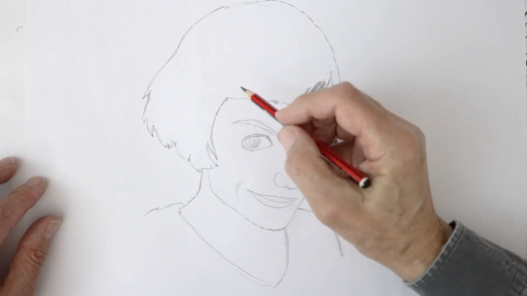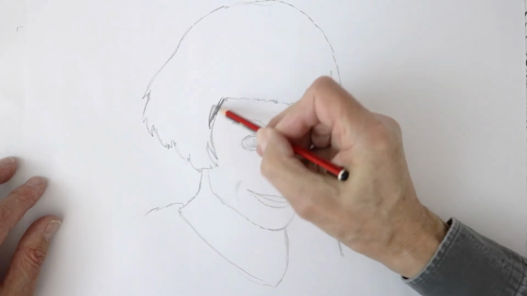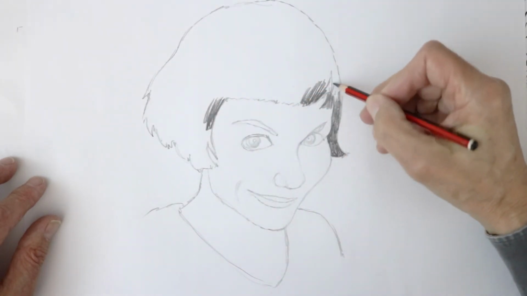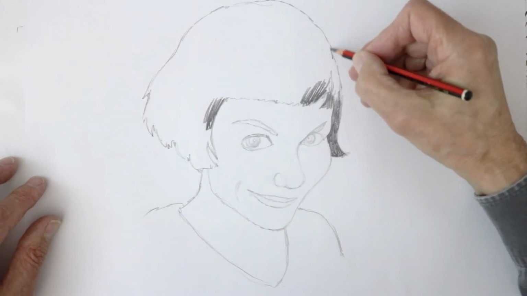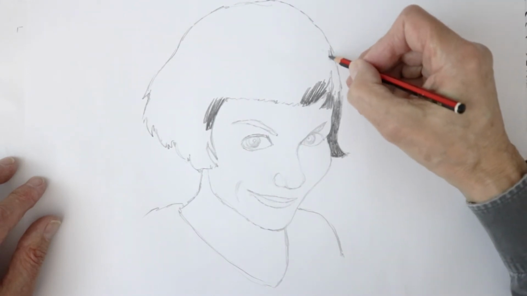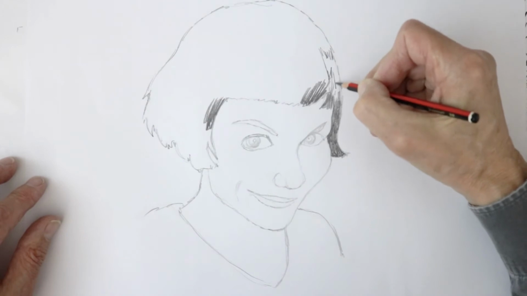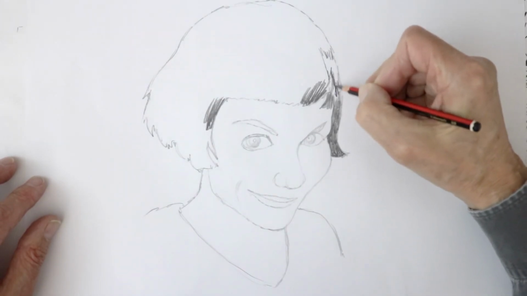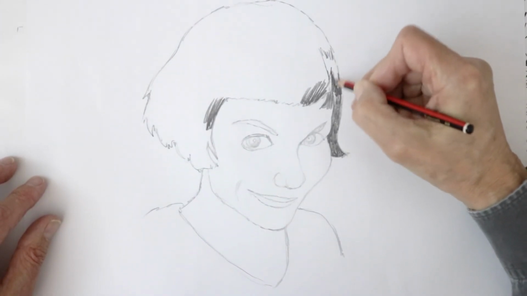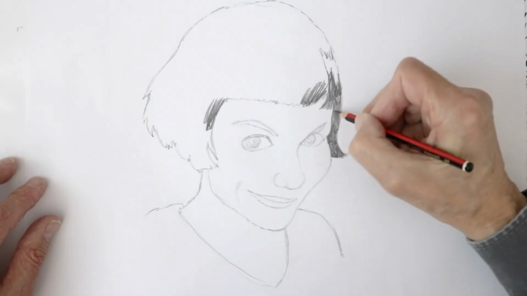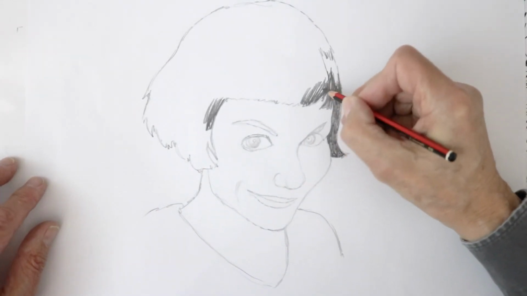Okay, and when I'm coming around here, my pencil is going to be more like that. Also up here, there's going to be a bit of light catching the side of the head. So if you draw it in roughly like that, and just leave that white, you're shading in. Okay, so I'm going to carry on and do that shading, and I'll catch you when I'm finished.